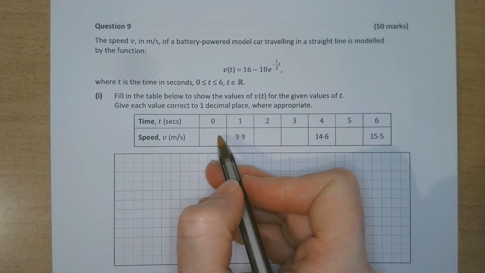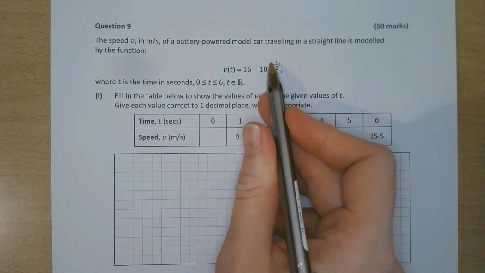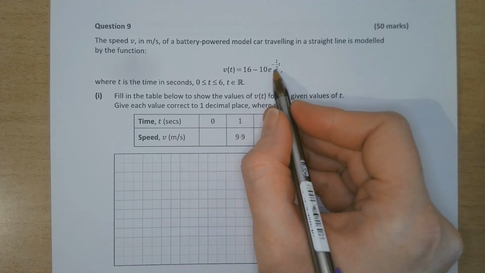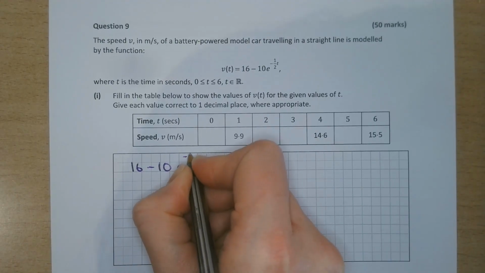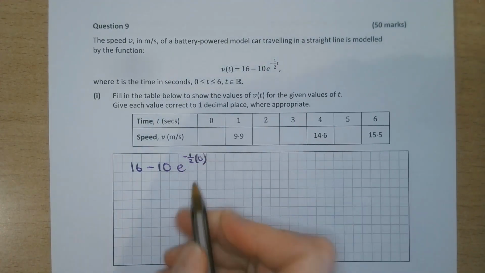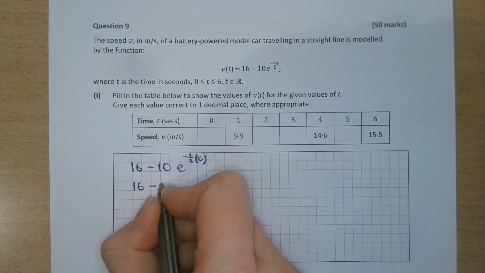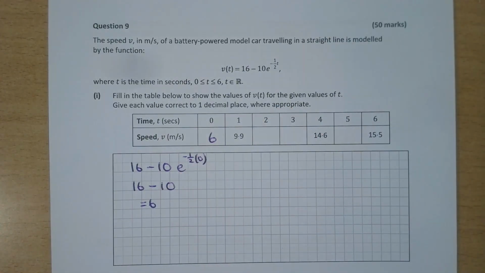For example, when t is 0, we end up with 16 take away 10, because it's 16 minus 10 times e to the power of minus a half times 0. We just end up with e to the power of 0, which is 1. So that gives us a value of 6 for the first one.